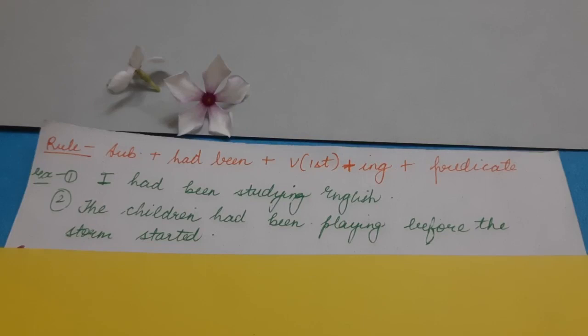An example one: I had been studying English. You were studying English, you were continuing your work, you were continuing to study, but then some second action happened and then you stopped. So this was present perfect continuous. I'm so sorry, past perfect continuous.